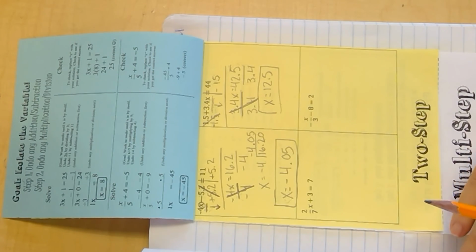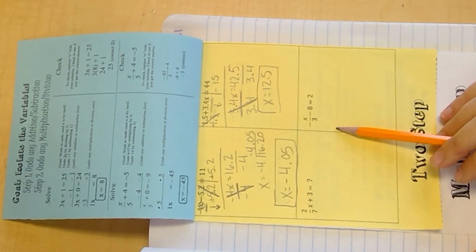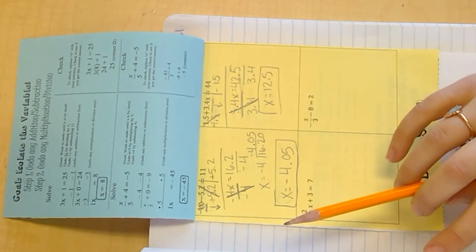Move on to the next video if you want to go over the last two right here, or go ahead and go to Khan Academy and start practicing these two-step equations.